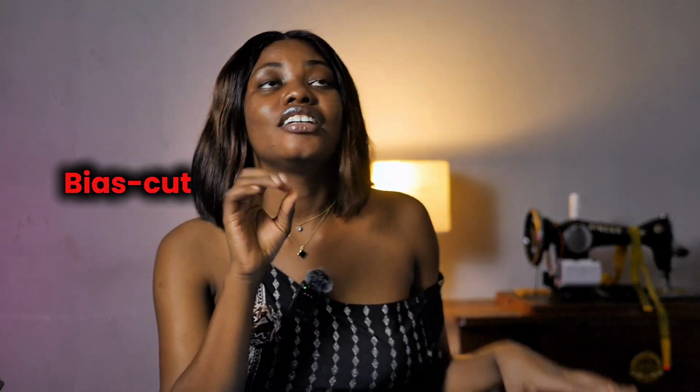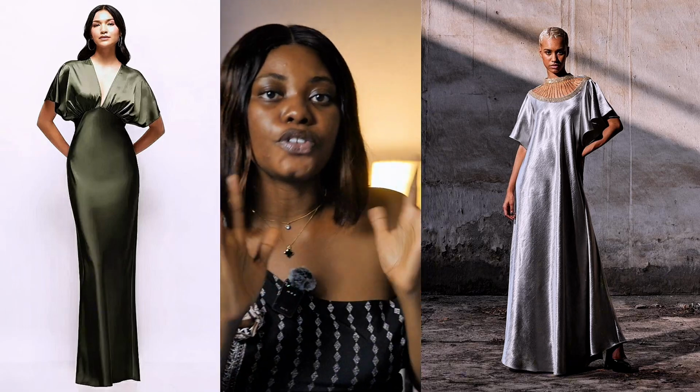So cutting on the bias can give the fabric extra stretch, and that's the more reason why it's very drapey, it's very fluid when you cut the fabric on the bias, and it really enhances the figure more. Most evening dresses are cut on the bias.